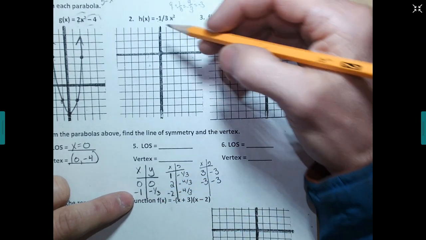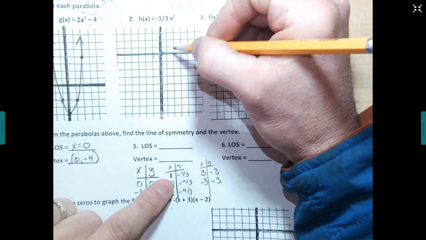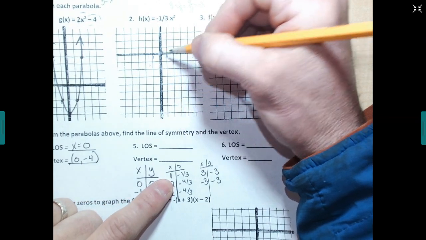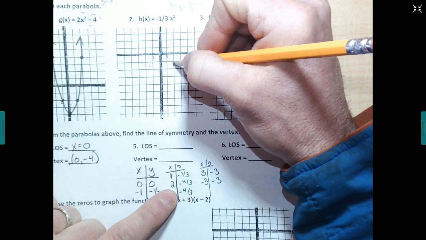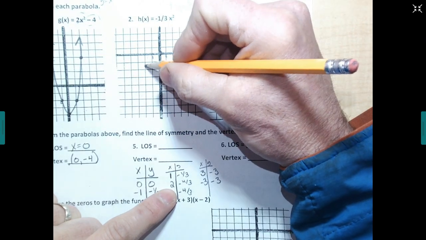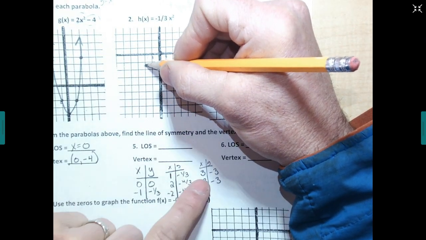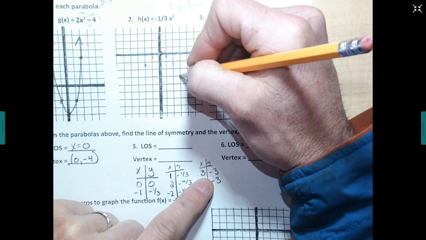Negative 1, negative 1/3. 1, negative 1/3. 2, 4/3 would be 1 and 1/3. Negative 2, 4/3. Then I have 3, negative 3.